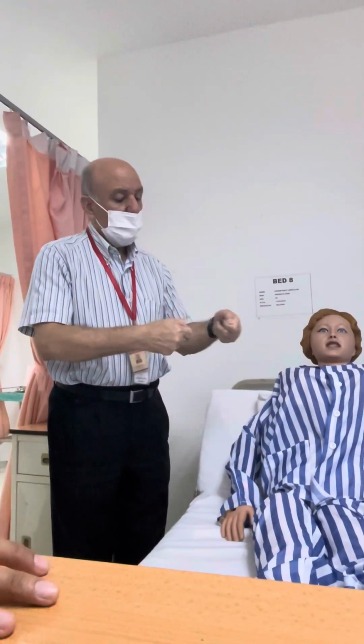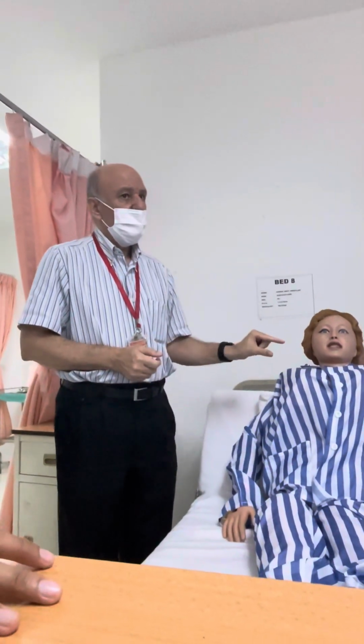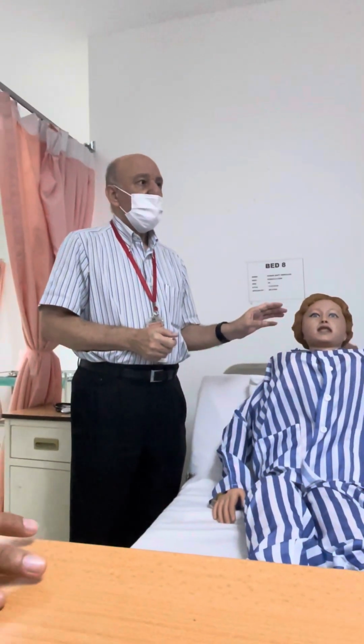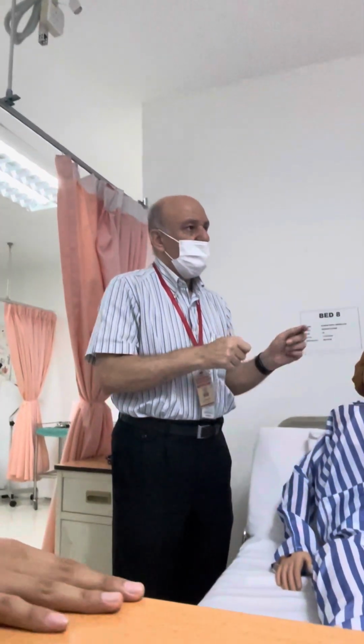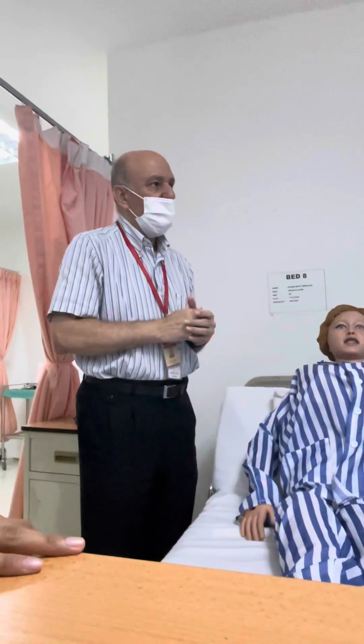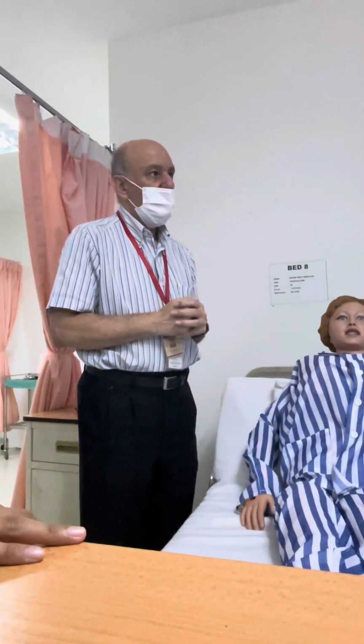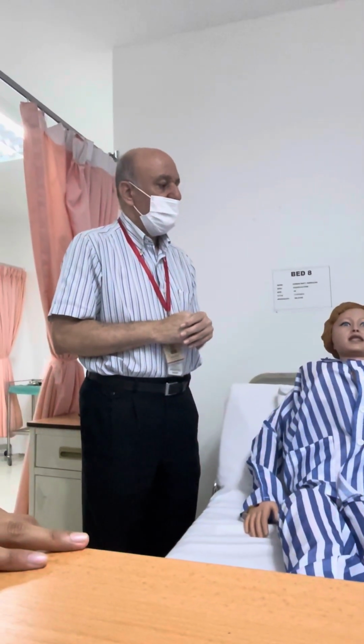How do we measure the size of the lump? With the measuring tape from one border to another. If it is circular, if it is spherical, it will have the same diameter. If it is oval or rectangular, it will have two different dimensions. So you take the biggest dimension in either direction. Okay. Anything else? Any questions here?